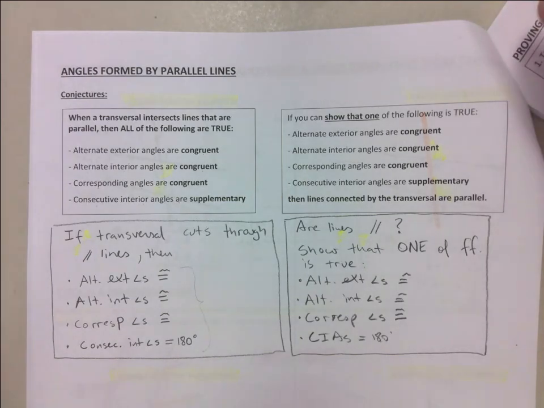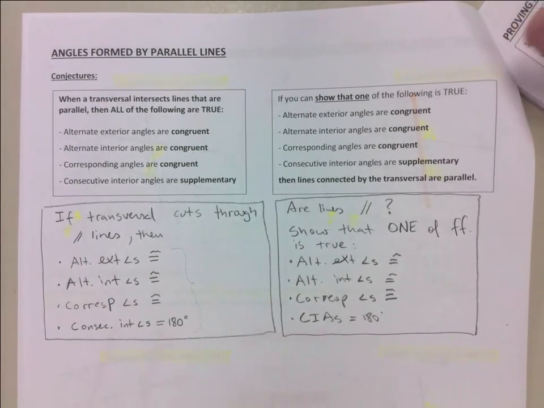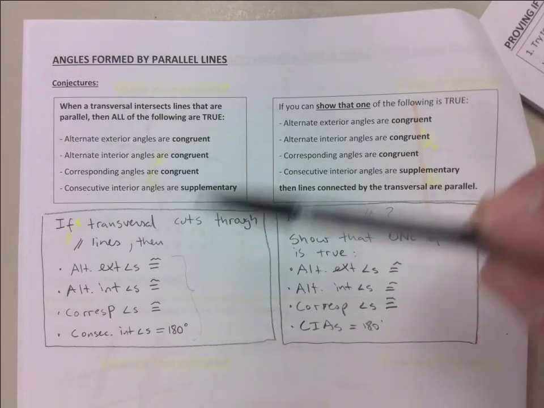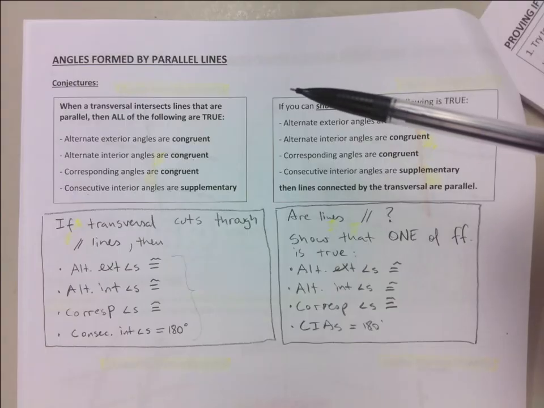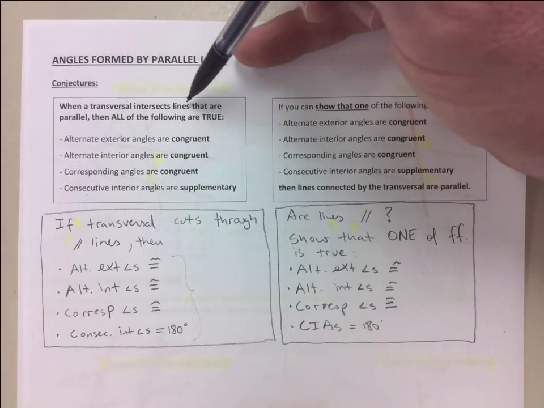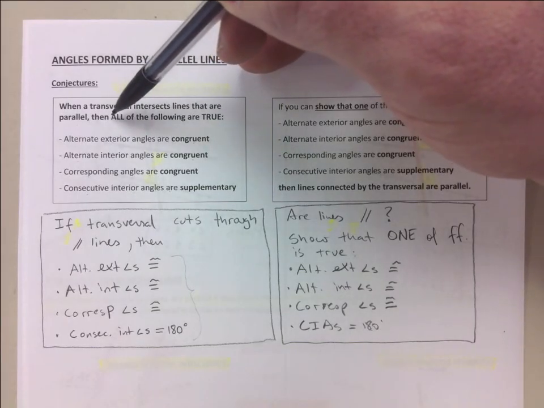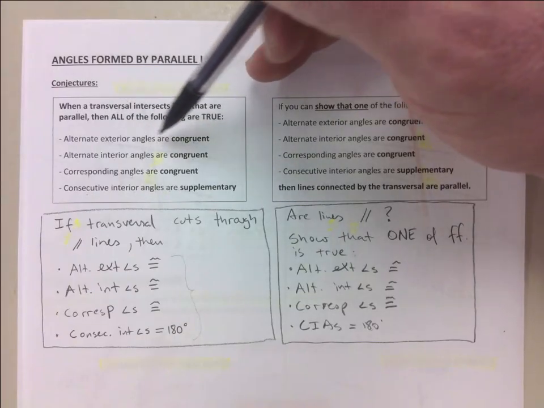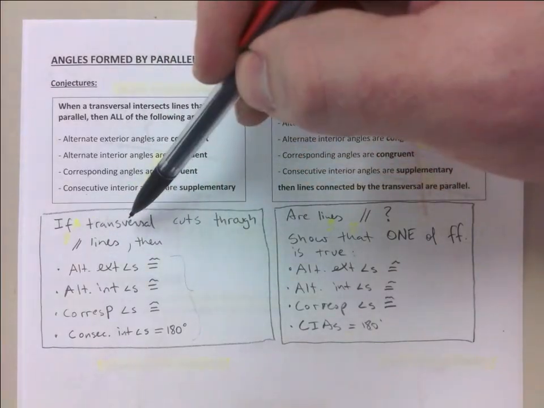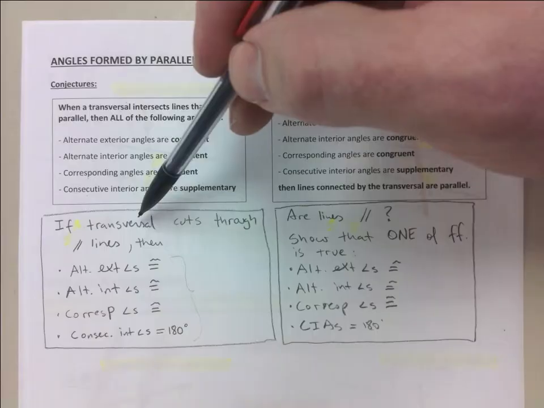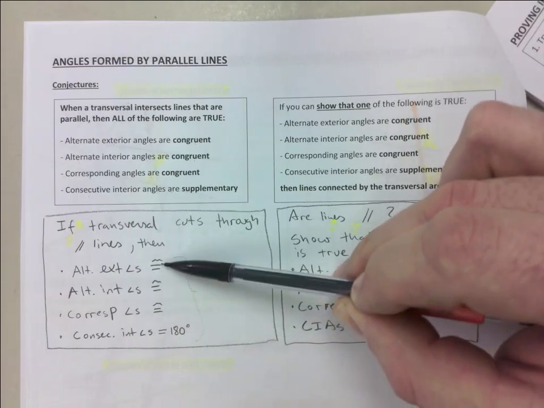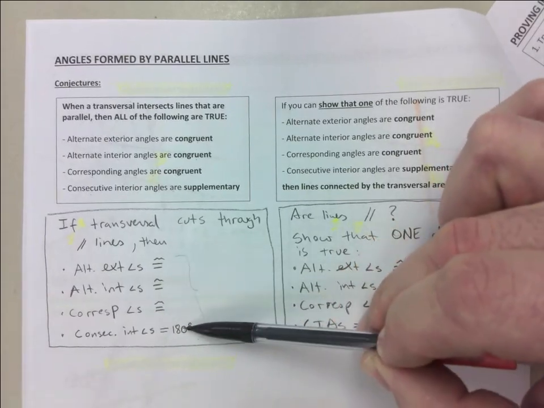I did a bunch of review before we started, but this is where we kind of landed, and I want to review this, okay? So when you have a transversal that intersects lines that are parallel, then we know that all of these things are going to be true, okay? And so here you're going to be given the fact that lines are parallel, and you should observe that all of these angle pairs that we have a name for are true.